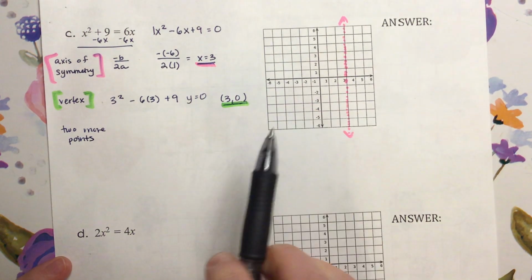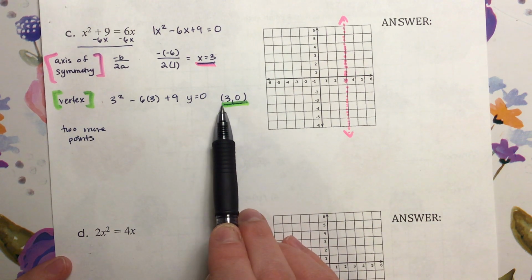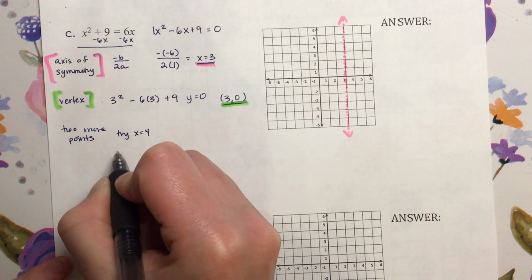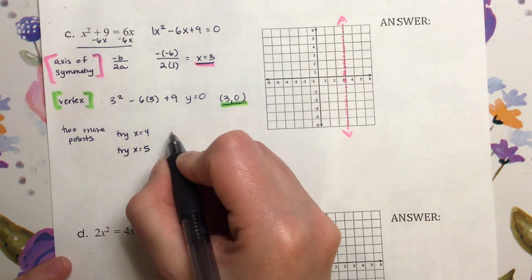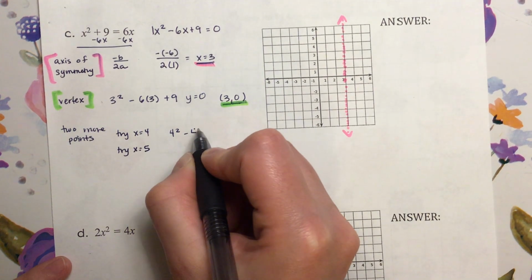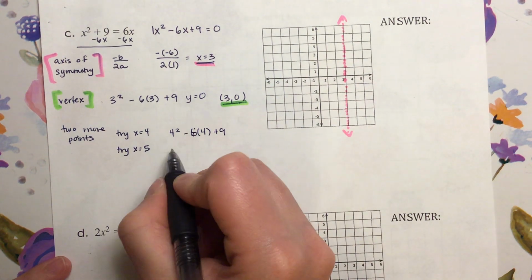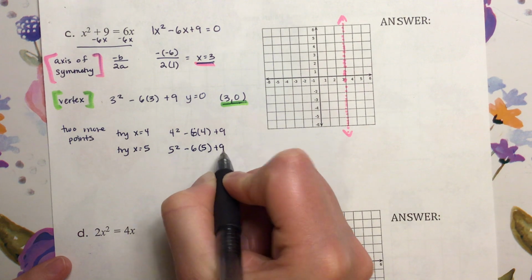Remember, we want our points to be close to this, so I'm going to say x equals 4 and x equals 5, and let's see what we get for that. So try x equals 4, try x equals 5, and let's substitute them in. So I'm going to have 4 squared minus 6 times 4 plus 9. And then I'm going to have 5 squared minus 6 times 5 plus 9.